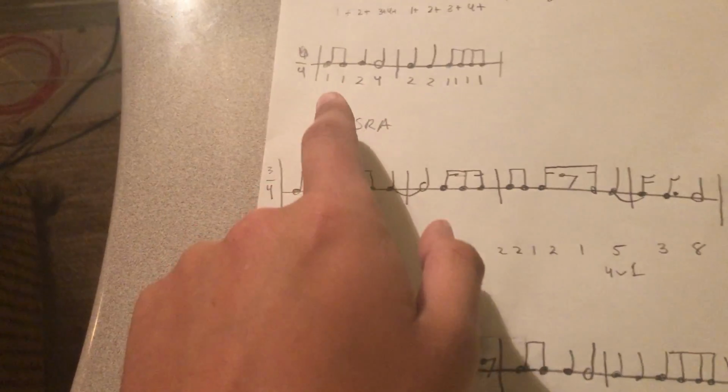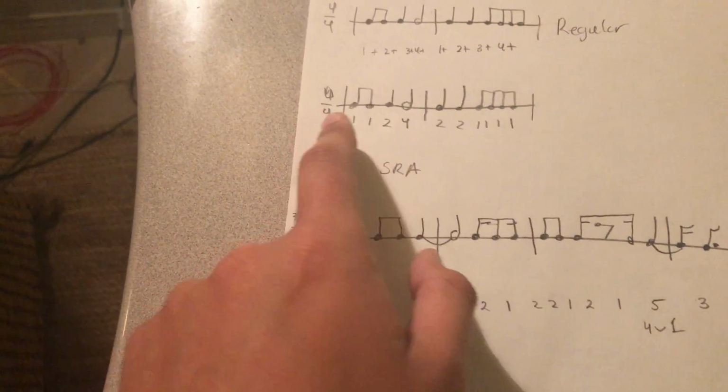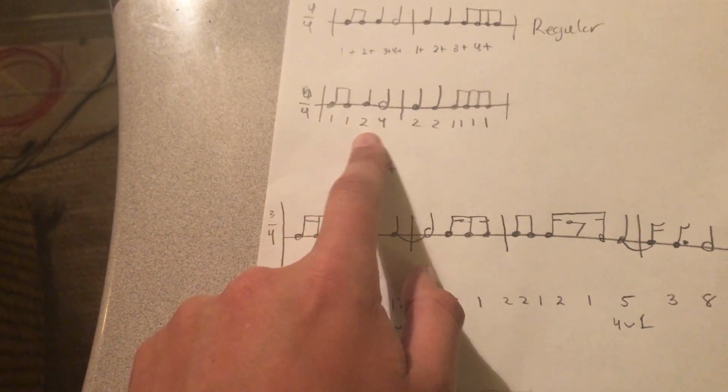And an important thing to notice, when you're doing the math, if you want to check, each measure will add up to a certain number. For instance, this added up to 8, this added up to 12, and this added up to 32.